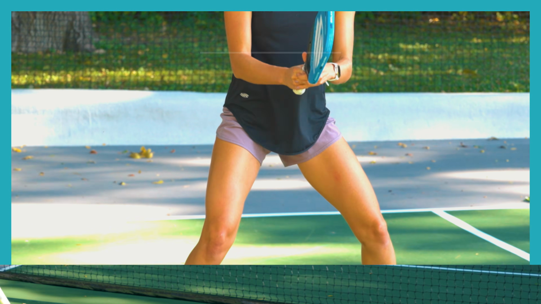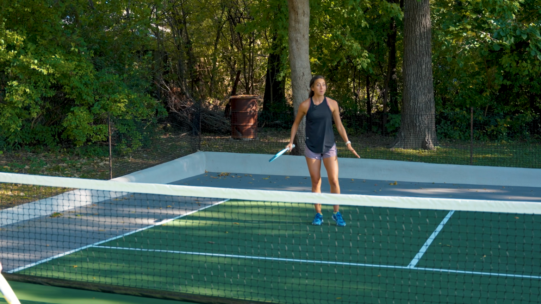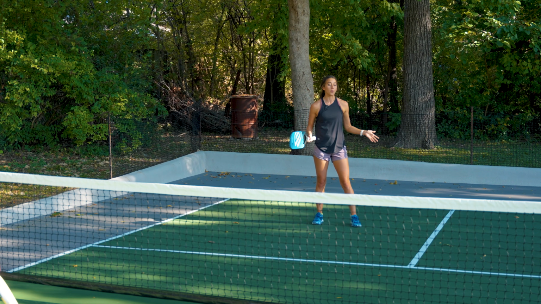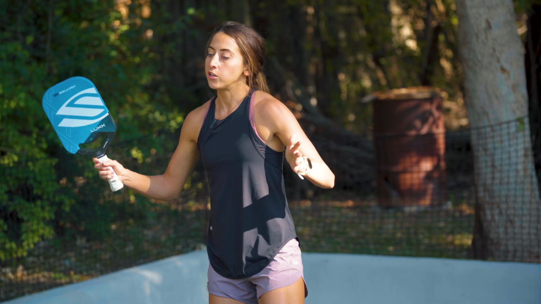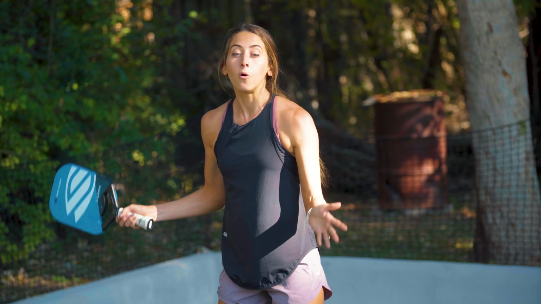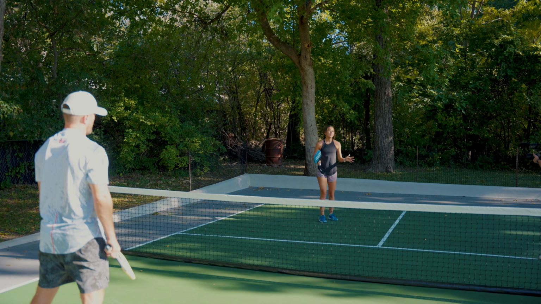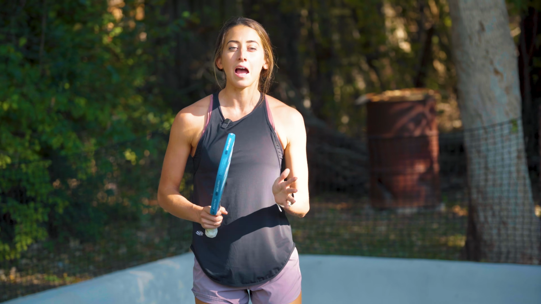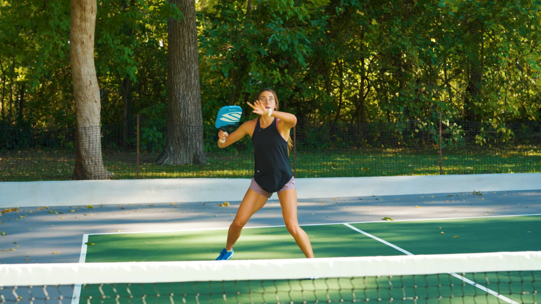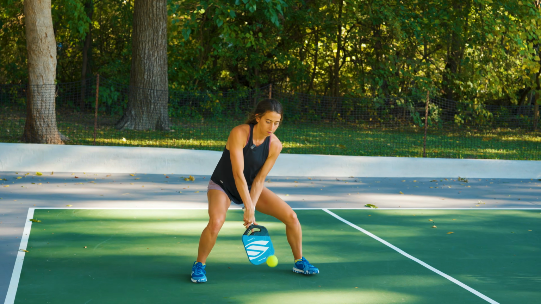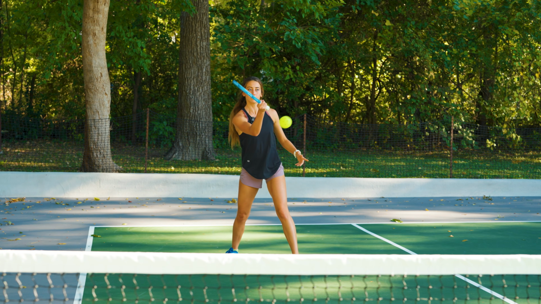So the first thing that we're gonna go through is decision making in this transition zone. Now, a lot of times people will say you always have to hit a drop or you always have to hit a reset. While that's actually not true. So I'm gonna give you a pro tip that's gonna help you decide if you're gonna attack the ball, reset the ball, or drop the ball. And we are gonna be talking about the traffic light attack zones.